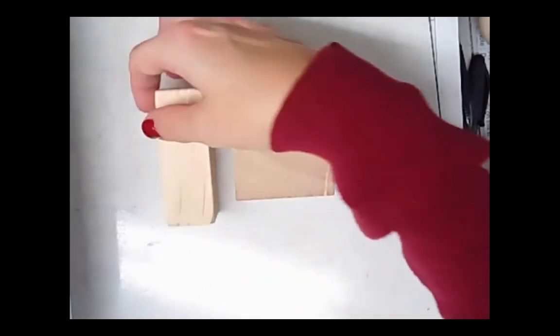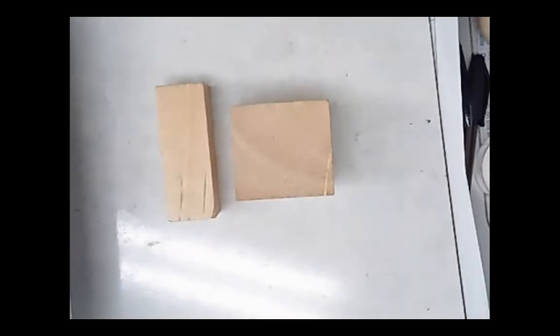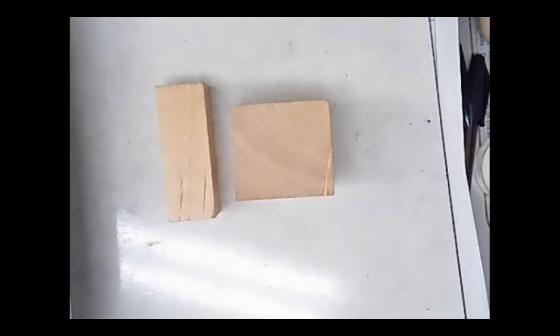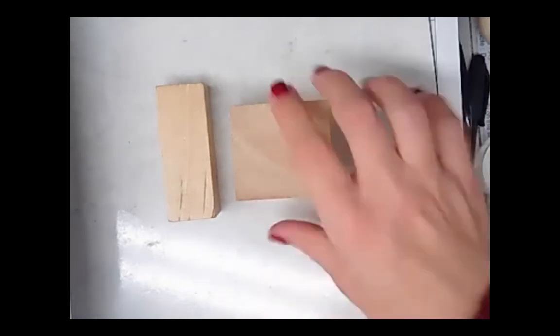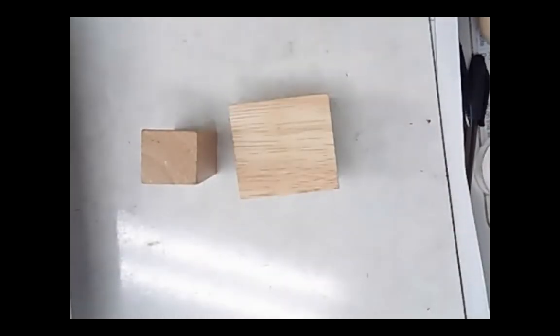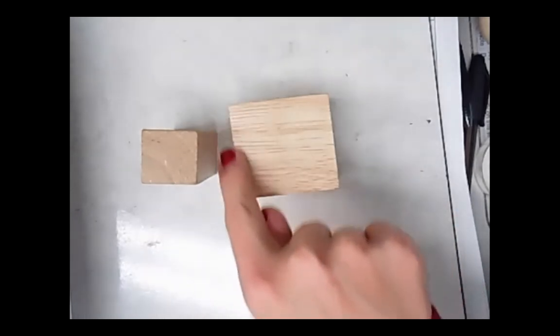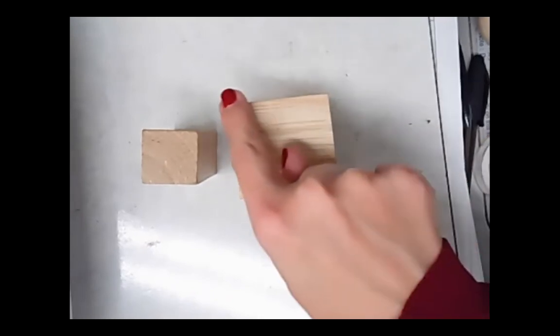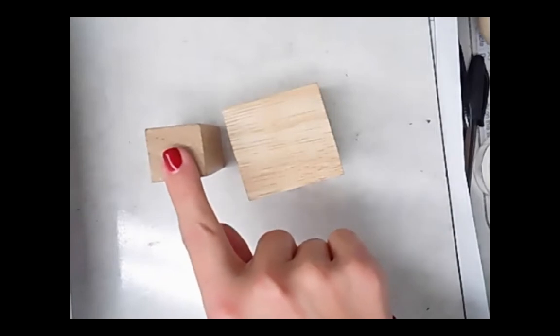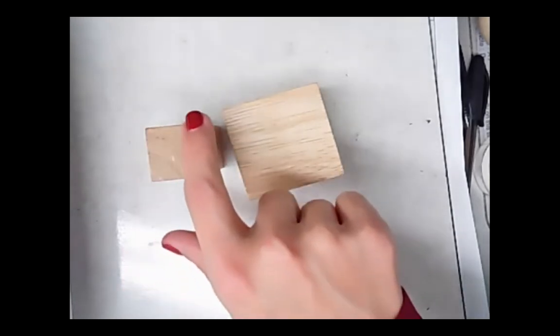So neither one of them have rolled because they neither one have a curved side. What else did you notice about the cube and the rectangular prism? That's right, I noticed that the cube has square-shaped faces and the rectangular prism has square-shaped faces.